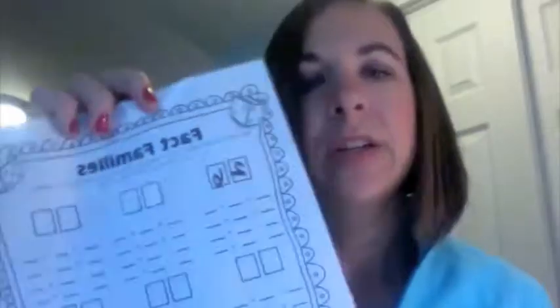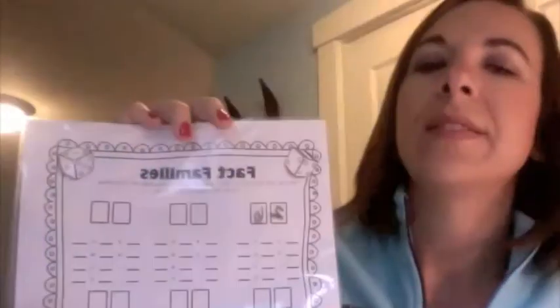So for this one, this is called Fact Families. So I'm going to roll the dice, and I rolled a 2 and a 6. So I'm going to use my whiteboard marker and write 2 and 6 up here. Sorry, you can't see it because it's backwards.